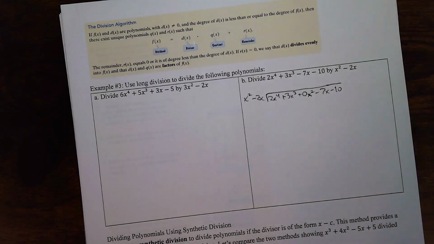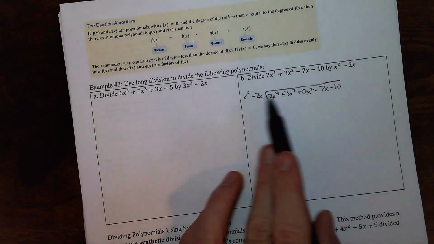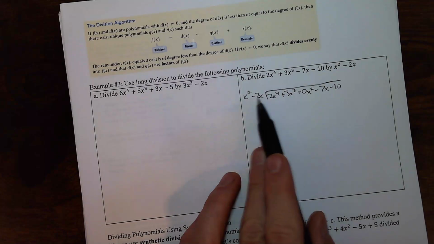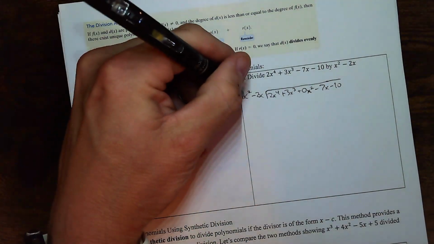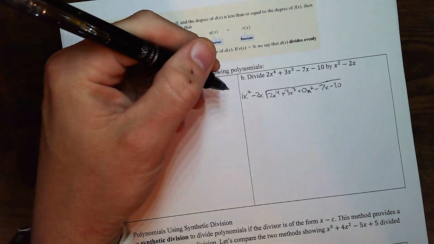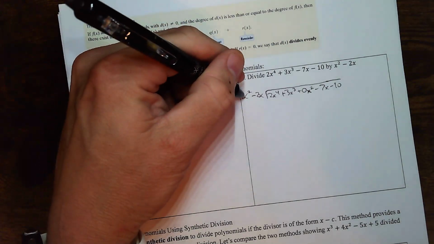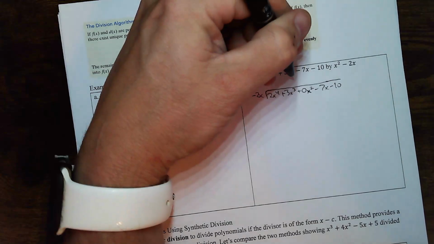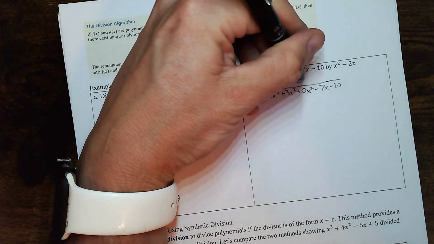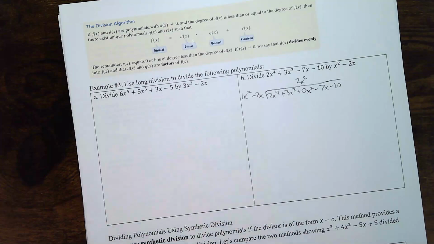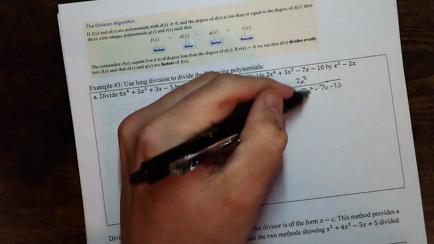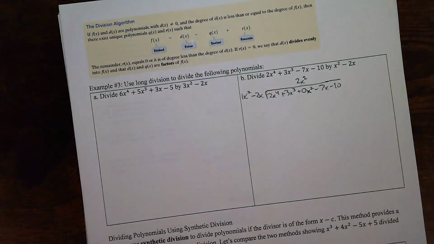So I got to be careful. Now you want to make this first term match with that. So x squared times what gives you 2x to the fourth? Well, first off, 1 times what gives you 2? 2. And then x squared times what gives you x to the fourth? X squared, so it'd be 2x squared. I'm going to put that aligned with the x squared value there. So I'm going to kind of line up the powers there.